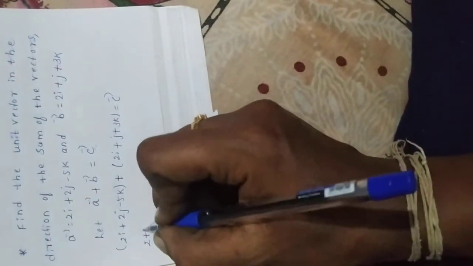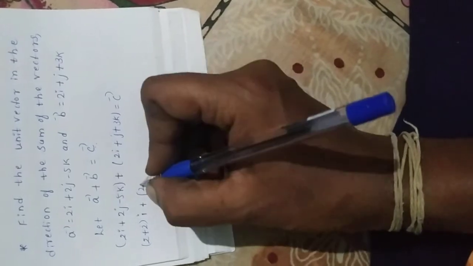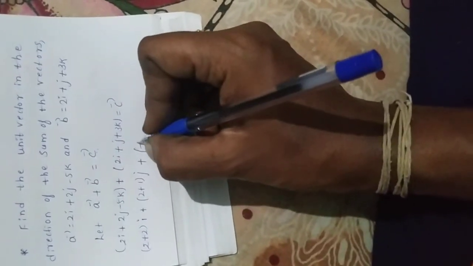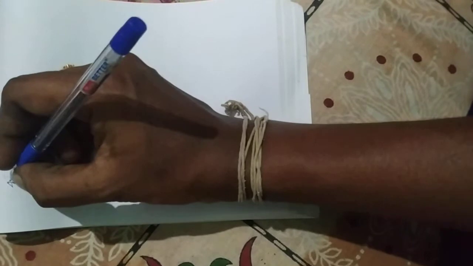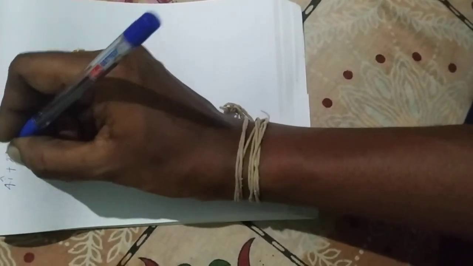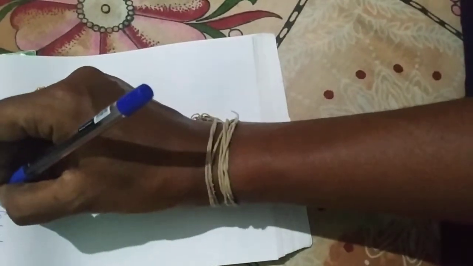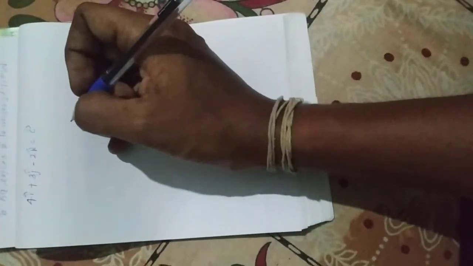So 2 plus 2 for the i component, plus 2 and 1 for the j component, plus minus 5 and plus 3 for the k component, is equal to C. 2 plus 2 is 4i, plus 2 plus 1 is 3j, next minus 5 plus 3 is minus 2k cap, which is equal to C. So this is what we got for the sum of the given two vectors.